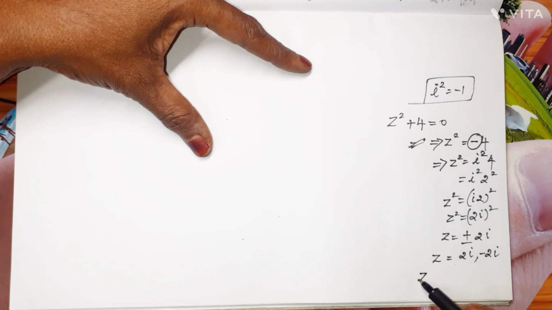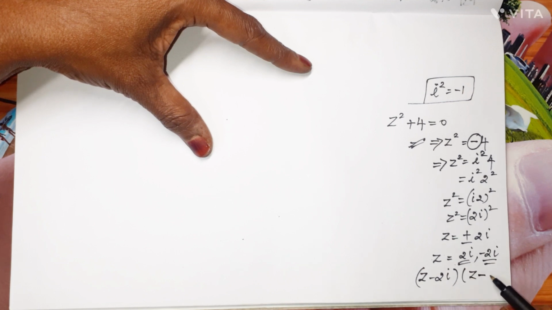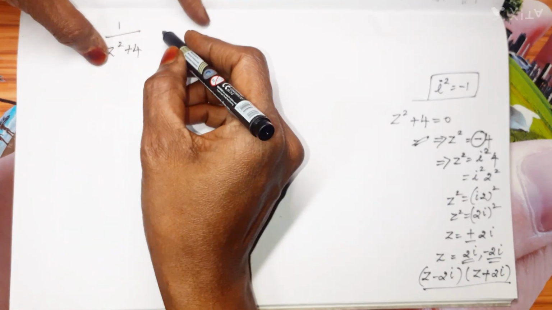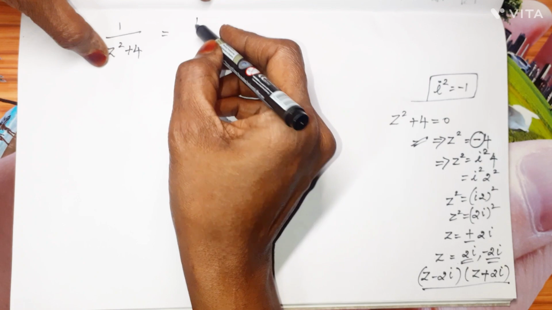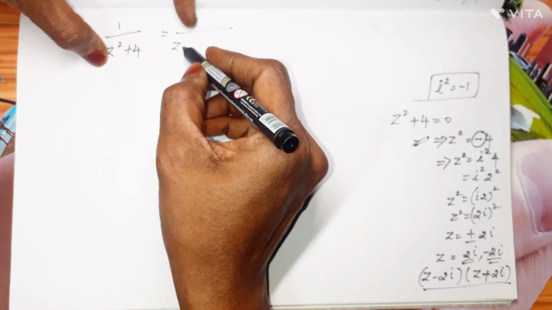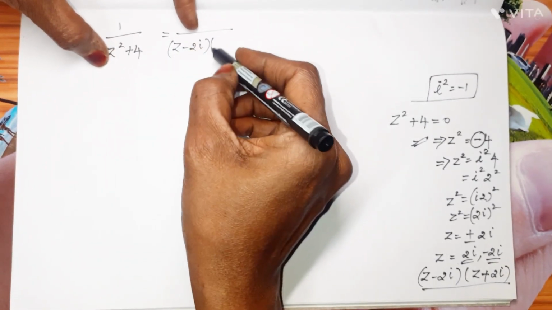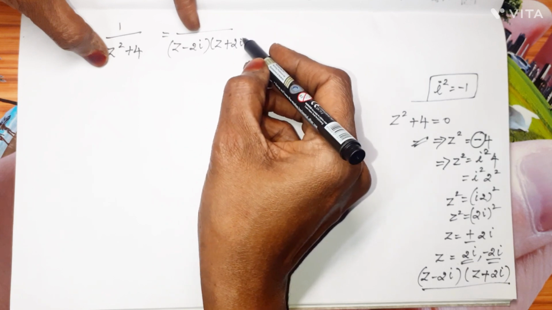So the linear factors are, for 2i, the linear factor z minus 2i, and for minus 2i, the linear factor z minus of minus 2i, that is z plus 2i. So we have split z squared plus 4 as z minus 2i into z plus 2i.